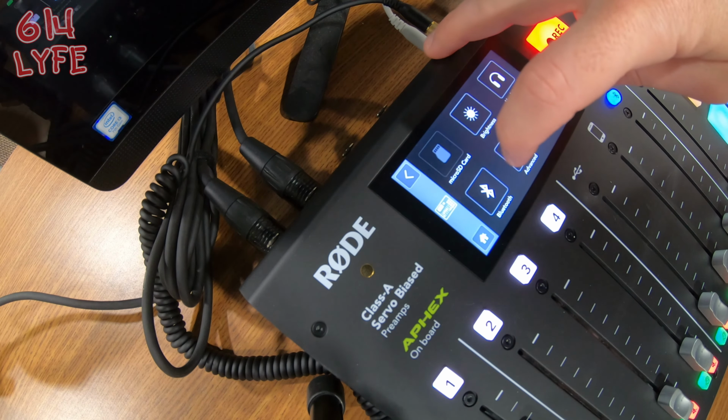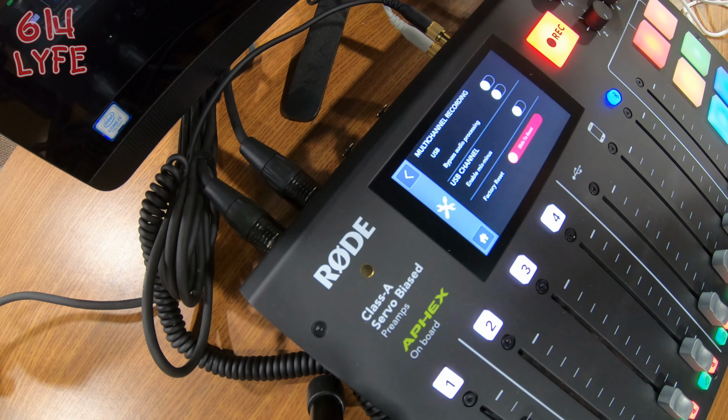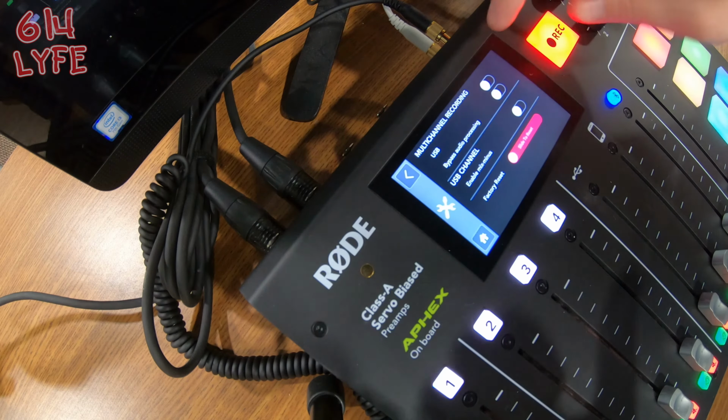And then you have your advanced settings, which is multi-channel recording. Essentially right now I'm doing single channel recording, obviously because I'm only on one, but if I had all 4 people talking right now, I could still do a single channel recording and it would all record onto one track. But if you turn on multi-channel recording, it would record on 4 separate tracks, and then if somebody said something you didn't want on the podcast, you could cut that track completely out and they would not be heard. So that's what that is.